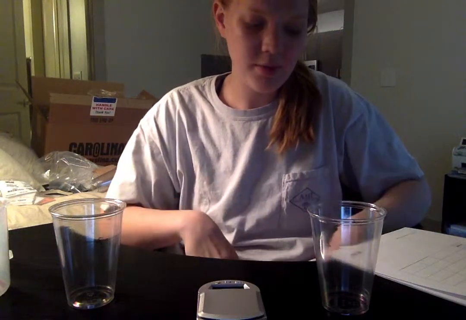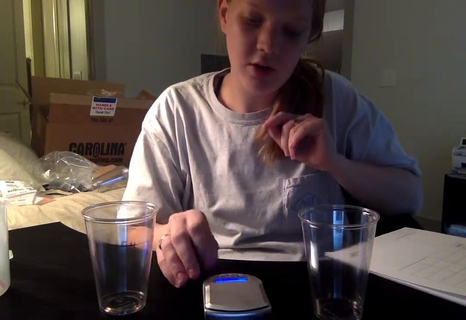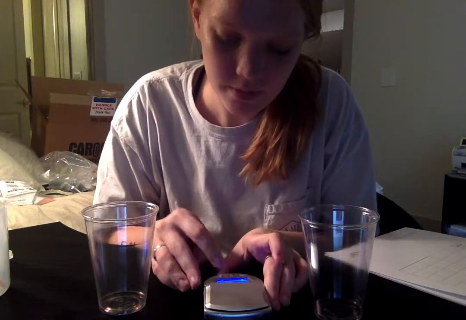Alright, so this is lab 2, the measurement and uncertainty. So I have my scale, and I've already labeled the cups 1 and 2, and I have everything else out ready for activities 2 and 3. But for activity 1, we're going to turn on the scale and tare it. It's already at 0. Okay, so this is cup 1.